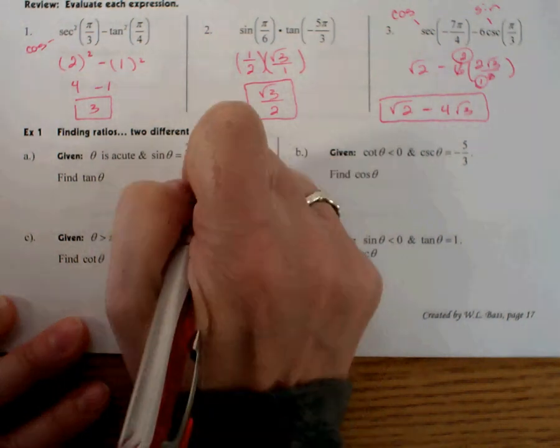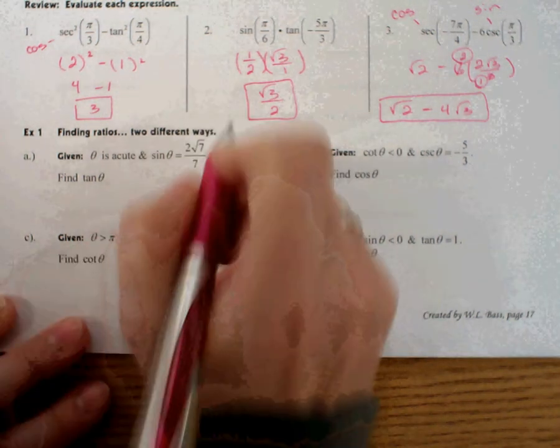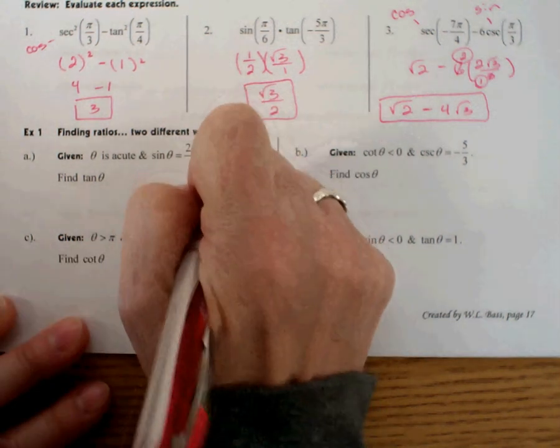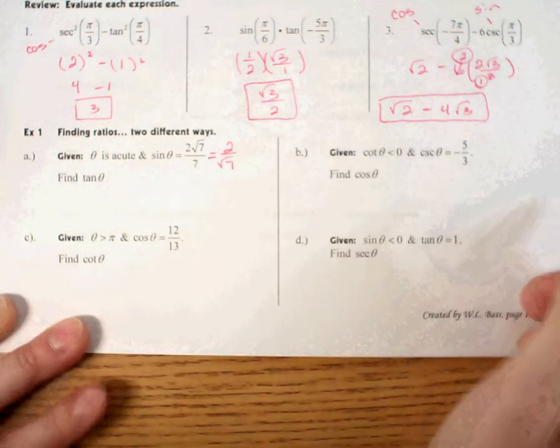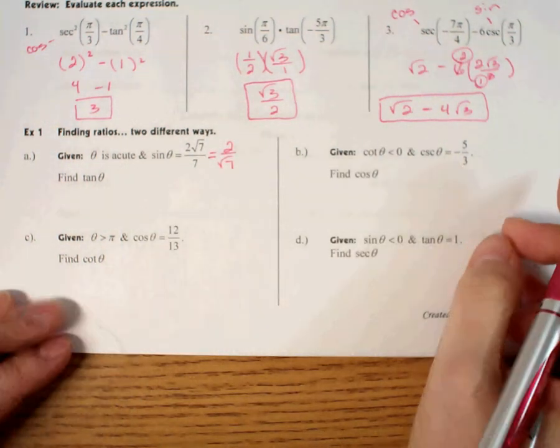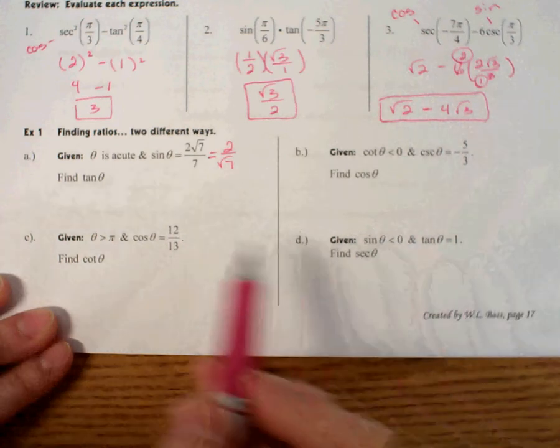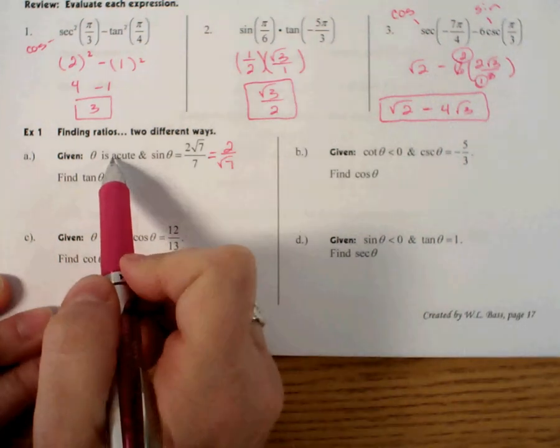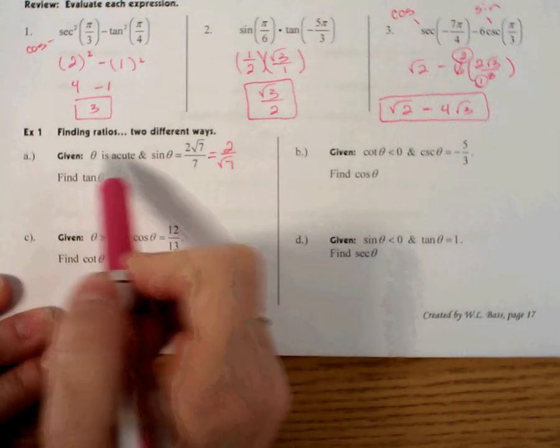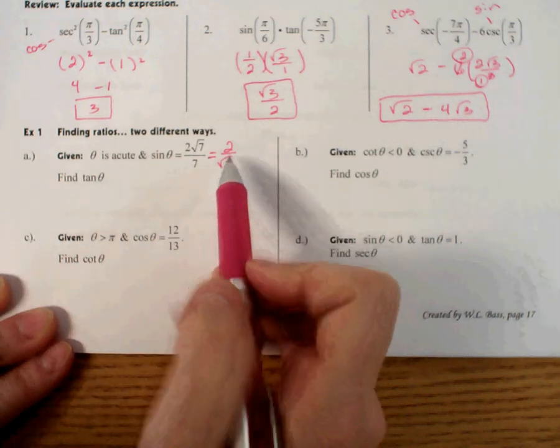So I like to rewrite these problems immediately as 2 over the square root of 7. It's going to make my work a little bit easier as I continue on. So I'm given two pieces of information, that I have an angle that's acute and I have a positive ratio.